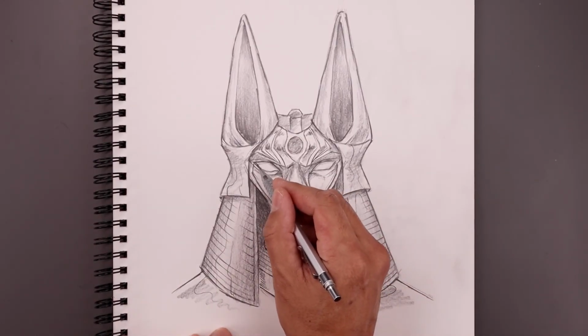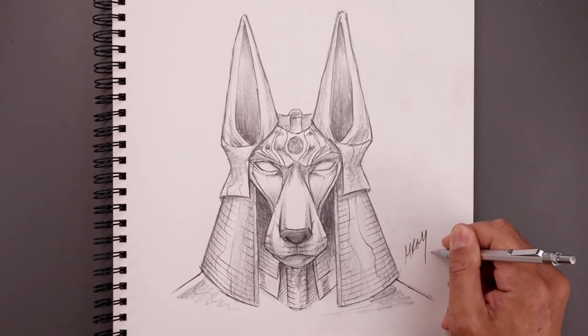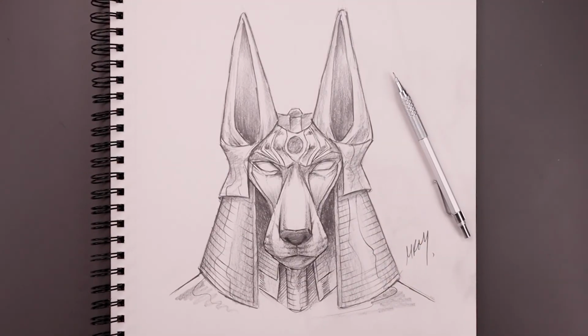And as the drawing comes to a close, I'm going to continue to add some more detail and be sure to sign my artwork. And that's pretty much it. There's a sketch illustration of Anubis, the Egyptian God of death.